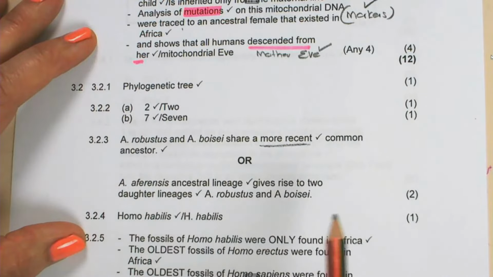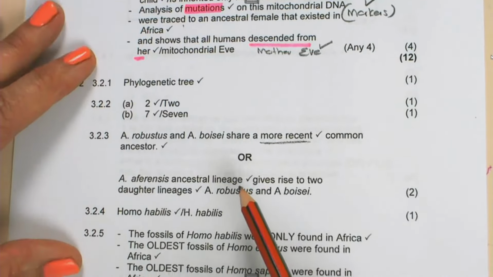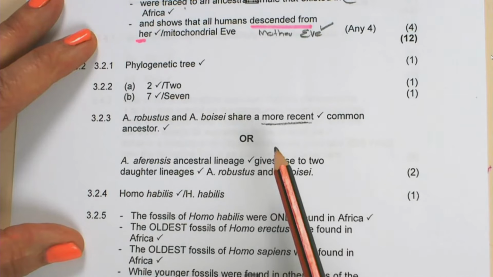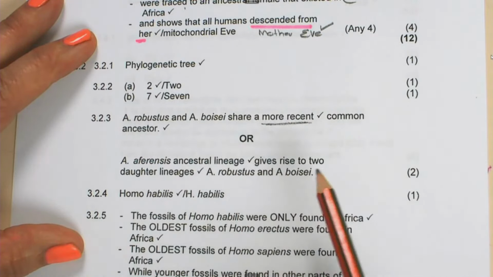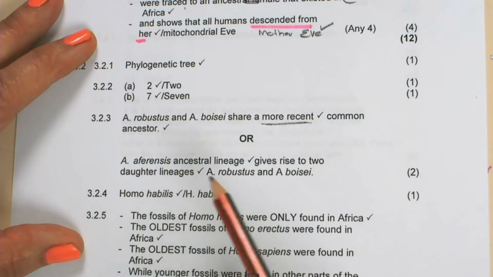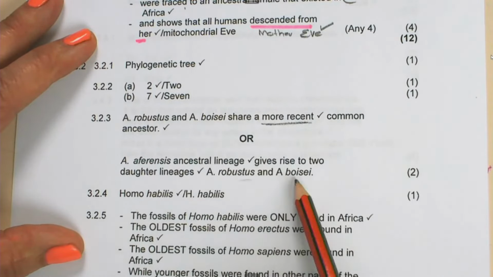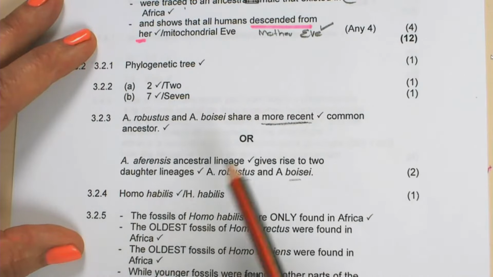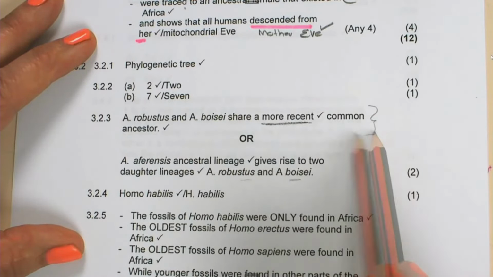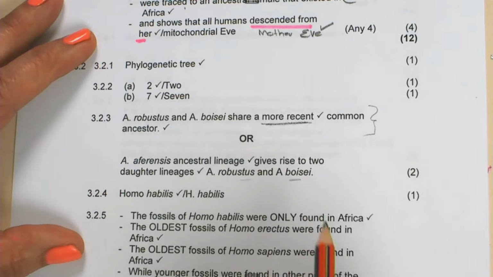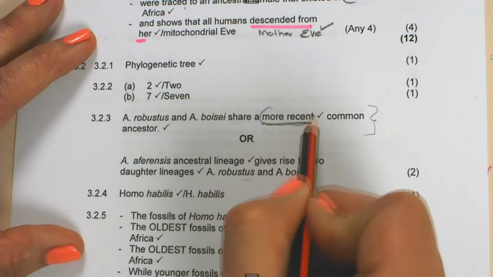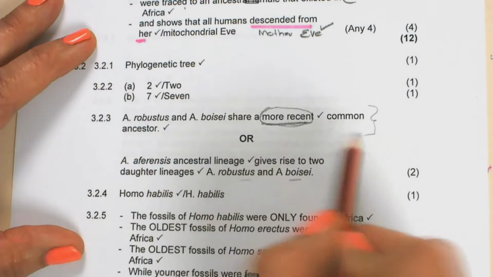Another one I can also mention is that the Afarensis lineage gives rise to 2 daughter lineages, which are Robustus and Bossii. But the more general answer that the learners will give is they have a common ancestor, but please emphasize it must be a more recent common ancestor.